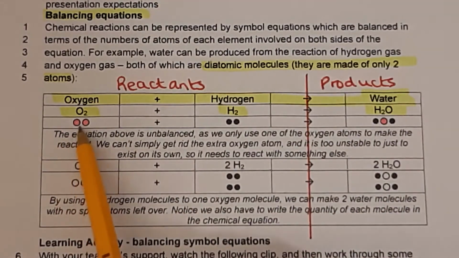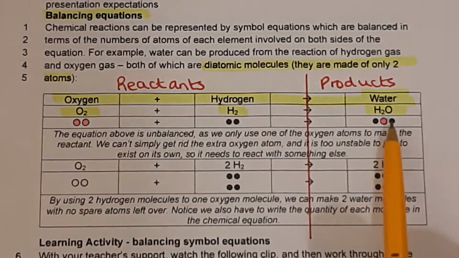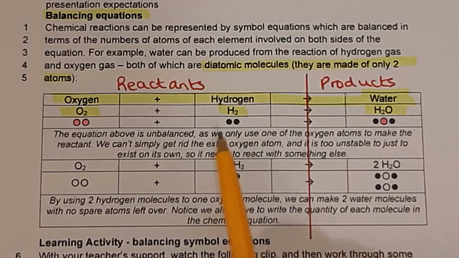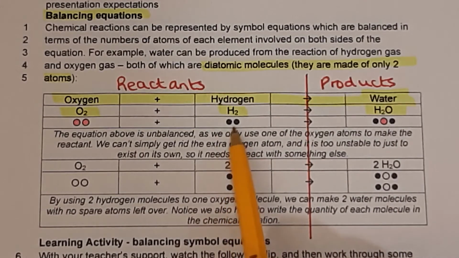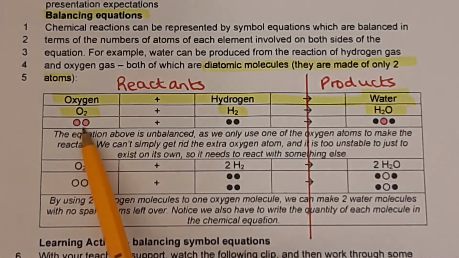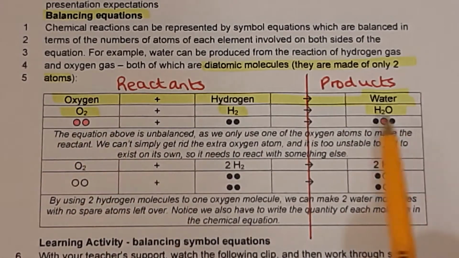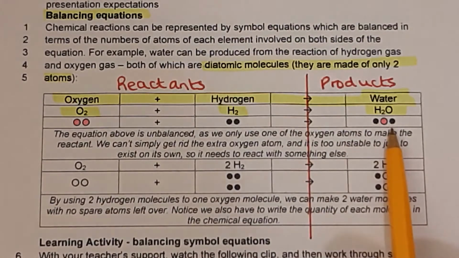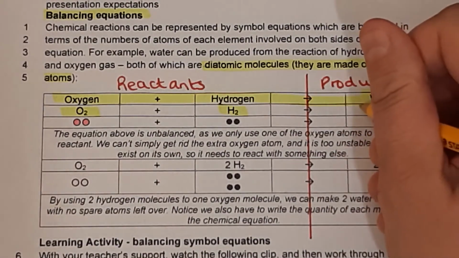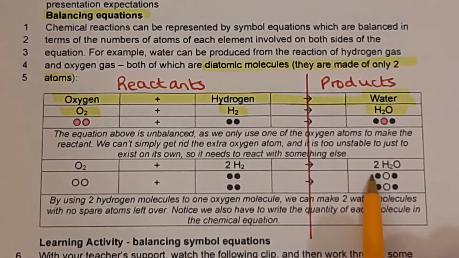Before the reaction, we have two oxygen atoms. After the reaction, we have only one. That means it is not balanced. Before the reaction, we have two hydrogen atoms. After the reaction, we have two. So that's good, but we have a problem there with the oxygen. So to make sure that there are two oxygens after the reaction, we need to add a 2 in front of this. So that's exactly what we've done here.